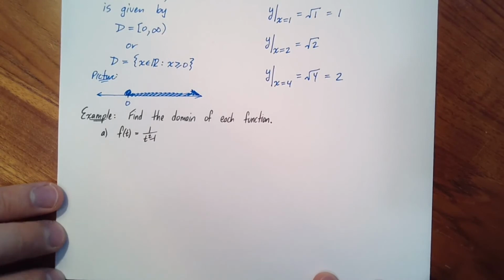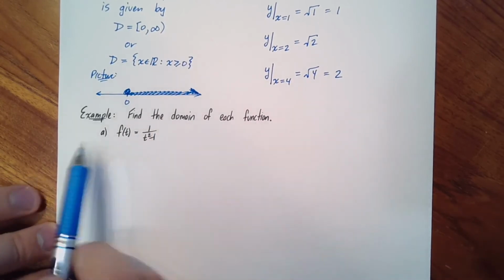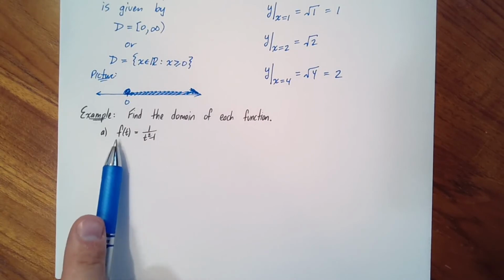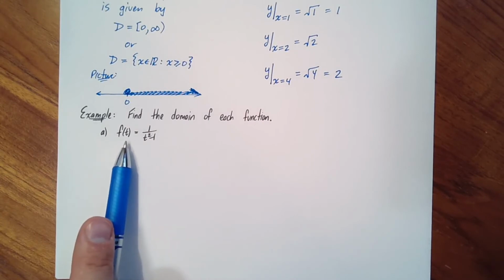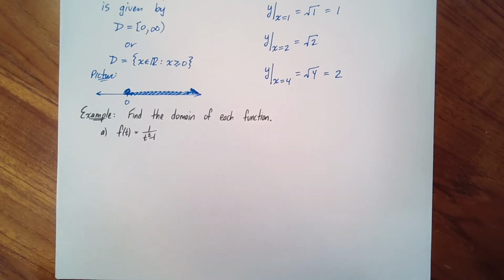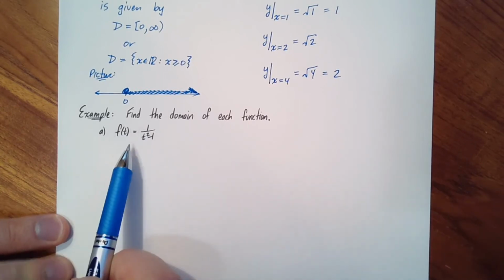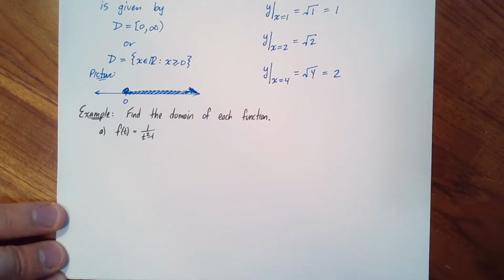Okay, so we've got one more example on this page. This one, find the domain of each function. There's actually part B on the next page, but for now we've just got this function given by f of t is equal to 1 over t squared minus 1. That's your fraction. So this is going to be another question of what values can we plug into this function and have it make sense. That's our job. We have to figure that out, and that's going to be how we find the domain.